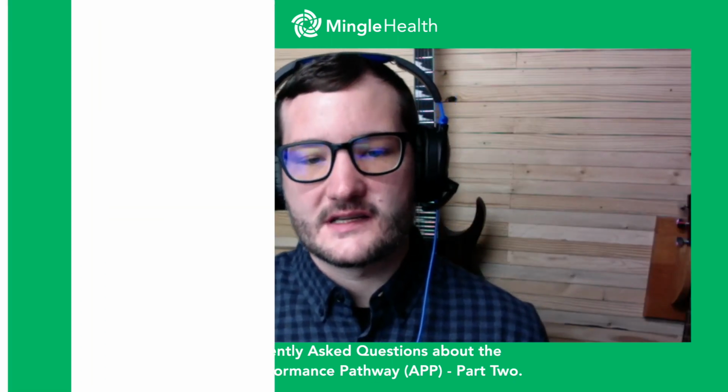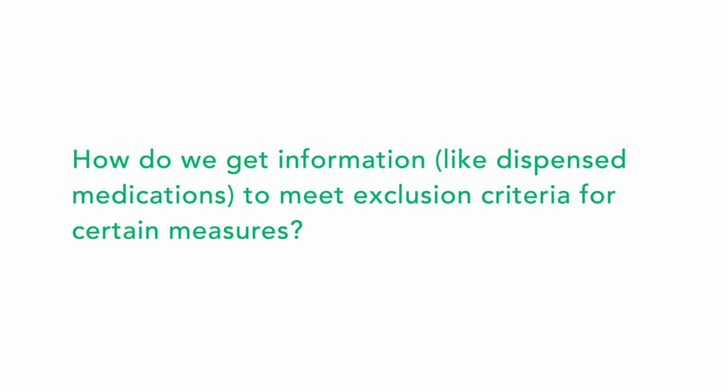So another question we're seeing a lot, Dr. Mingle, is how do we get information like dispensed medications to meet exclusion criteria for certain measures? Yeah, it's a great question. There's an enormous list of potential data sources from which to identify exceptions. Commonly, exceptions can be found in medication lists, in allergy lists, in problem lists, in results, in vital signs. Almost any data set in an EHR can contain data pertinent to exceptions. So as long as the data is machine readable and identifiable to the specific patient, you can provide us with structured data to identify the exceptions.